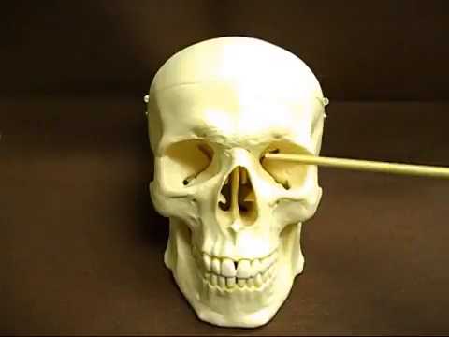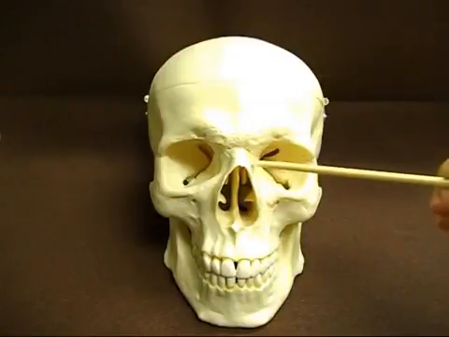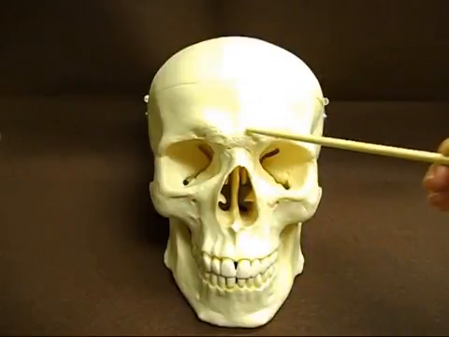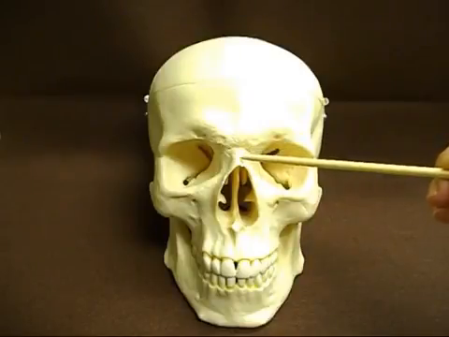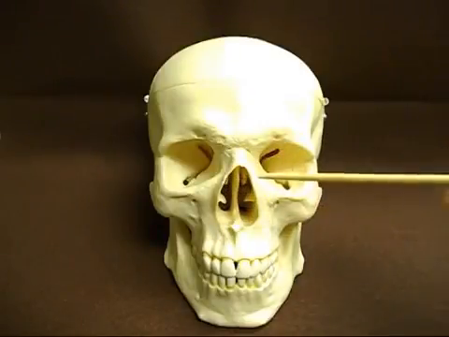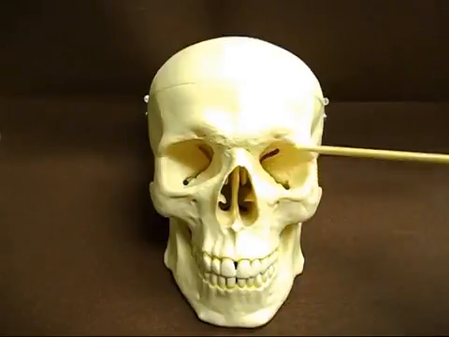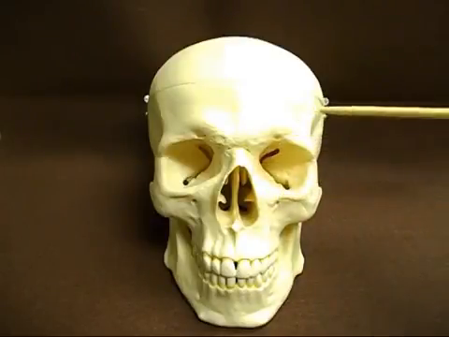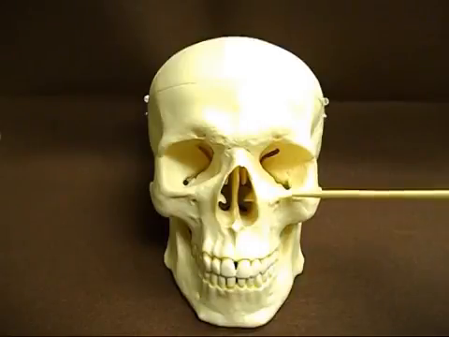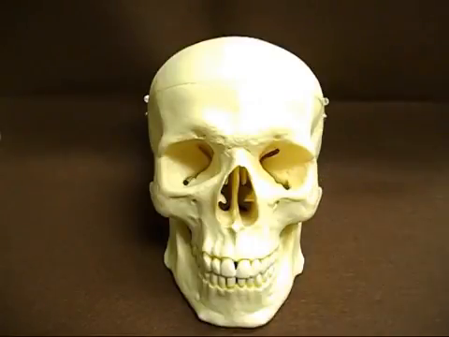The frontal processes of the maxillary bones extend superiorly to reach the frontal bone right here and also articulate with the nasal bone to form the inferior portion of the nasal septum. It articulates with the lacrimal bone here, sitting in the inferior medial portion of the orbit. As I follow the maxillary bones out laterally on either side, the zygomatic process helps form the zygomatic arches as it articulates with the zygomatic bone on either side of the face.